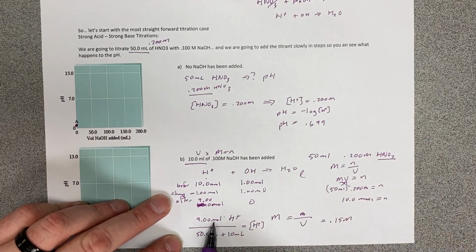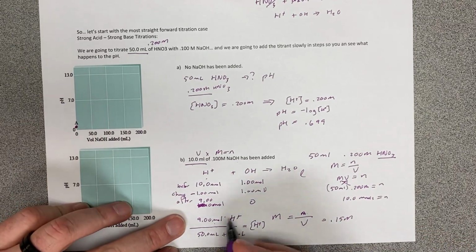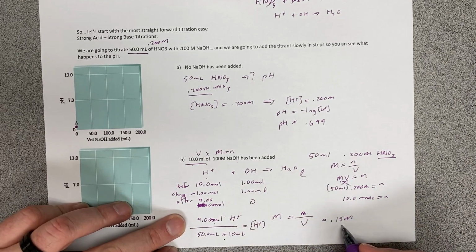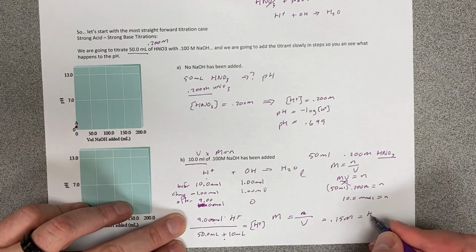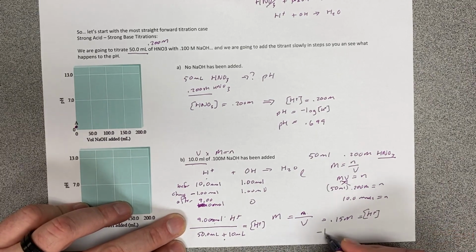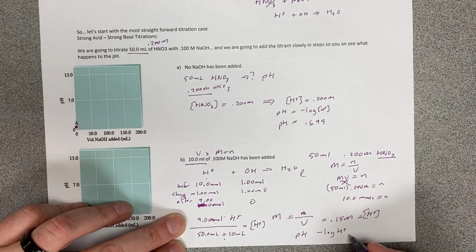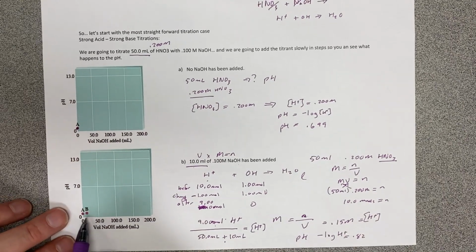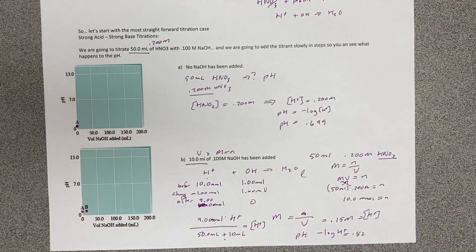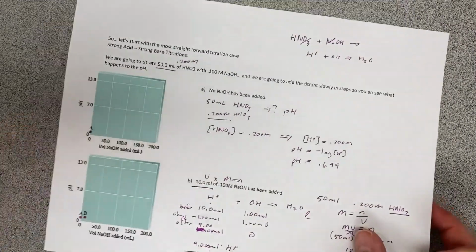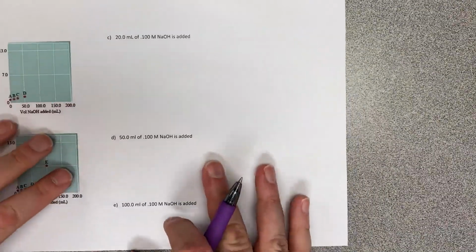Now, if you're wondering how I did that, I literally just took my millimoles and divided by my 60 milliliters, and I got 0.15 molar. That is my H plus concentration. And if I took the negative log of that, of the H plus, because that is what pH is equal to, I would end up with 0.82 as my pH. And if you take a look here, very slight increase. See how my point is very slightly above it after I've added in 10 milliliters. So let's keep on adding in different amounts of the base that is titrating.